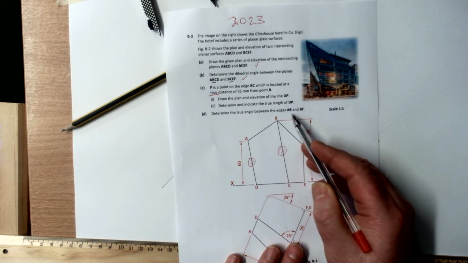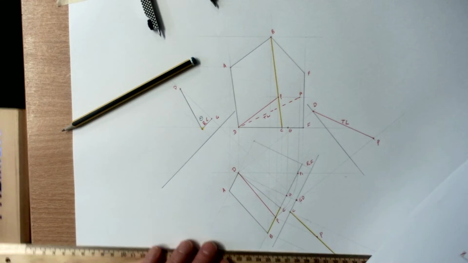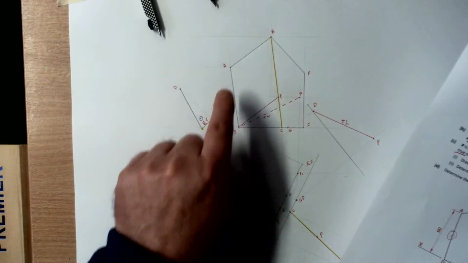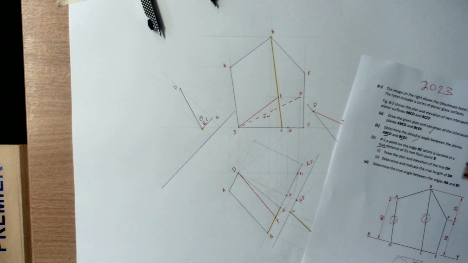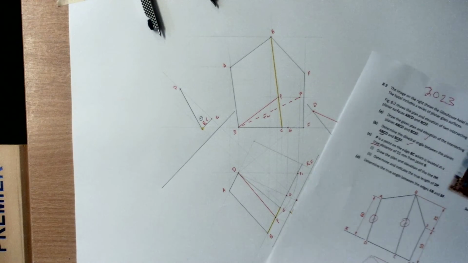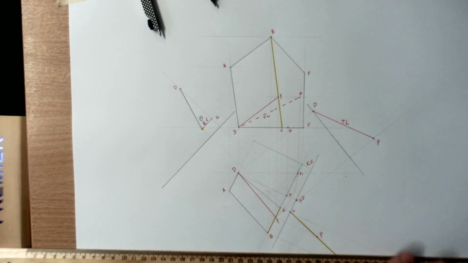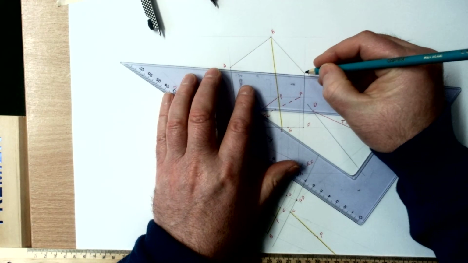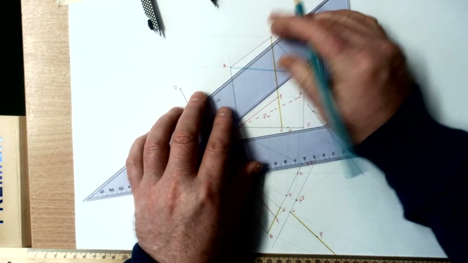And finally, determine the true angle between AB and BF. And I think I'll use a different colour here now, because colours make it easy. So between AB and BF. Now the easiest way to do this is to make a triangle. Always make a triangle out of it. So our triangle here is going to be AB and BF.